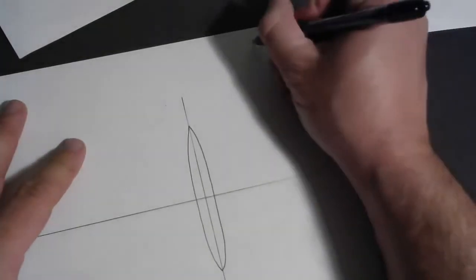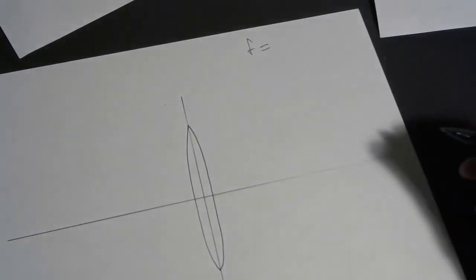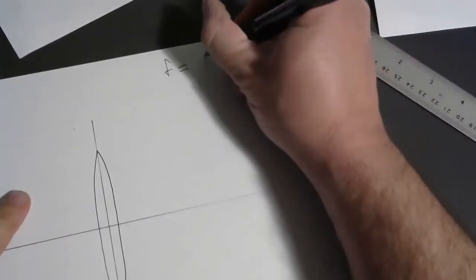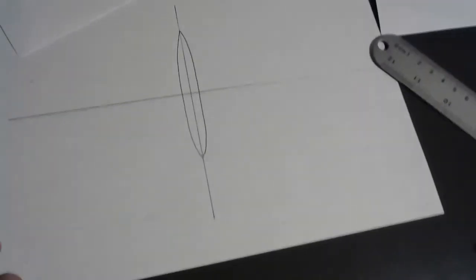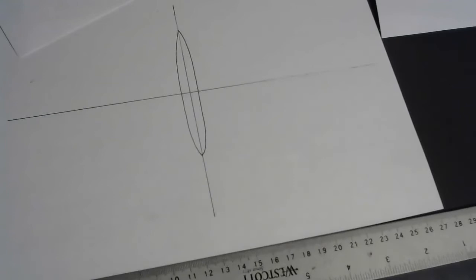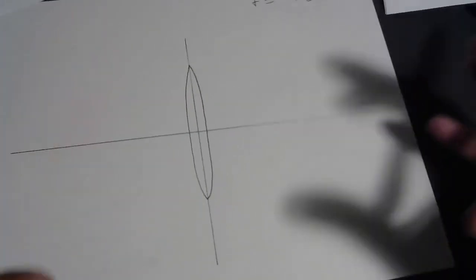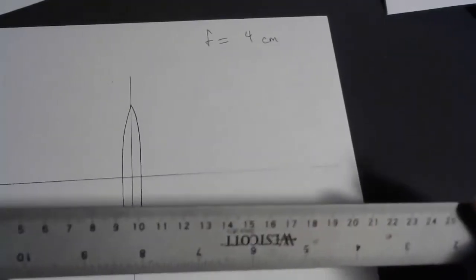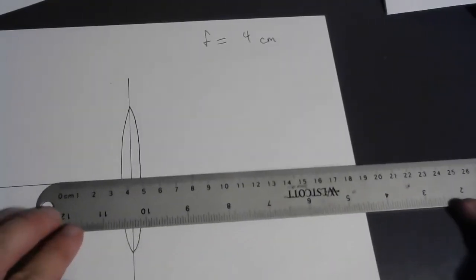So suppose we were dealing with a lens that had a focal length of, I'll go with 4 centimeters. Because I have a ruler with centimeter markings, and the length of this piece of paper is something like 28 centimeters. So I should be able to fit a ray diagram into the page if it involves distances like this. And you will want to mark the 2 focal points.